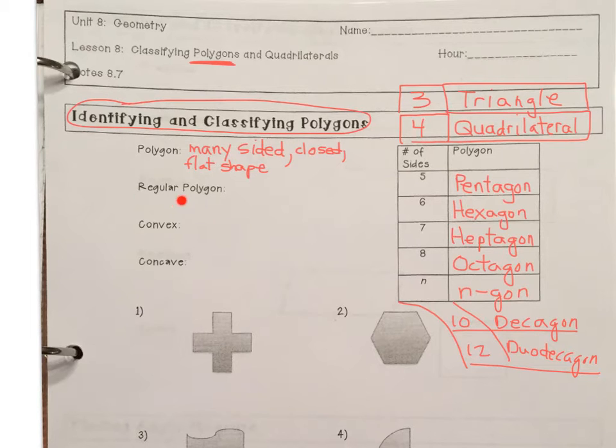Some polygons are regular. Regular means that all sides are congruent and all angles are congruent. Remember, congruent basically means equal. So all sides and all angles are congruent.